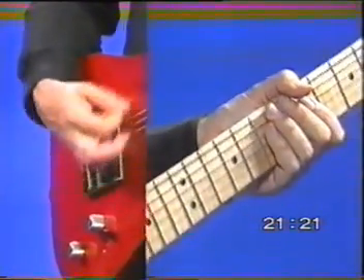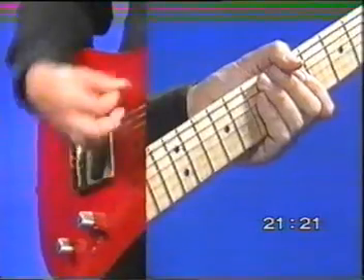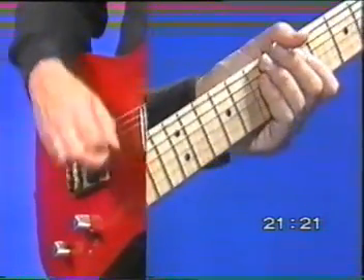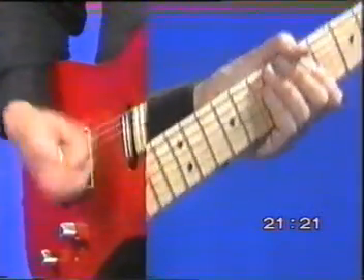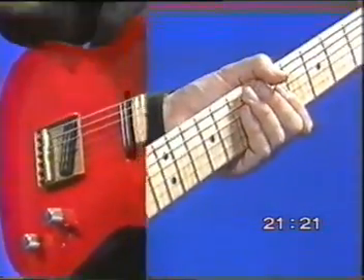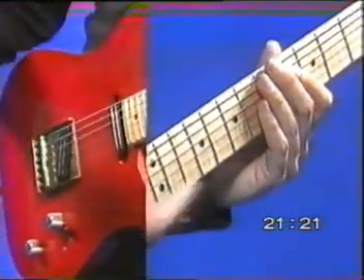So instead of this pattern, with your right hand, you've got this now. It's kind of tricky at first. You should try practicing it so you go from one to the other, like this.